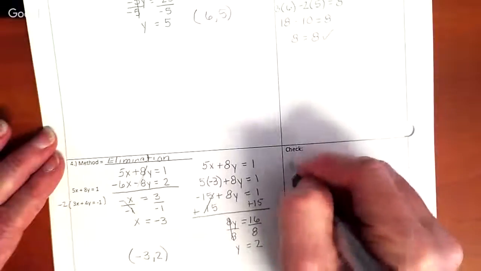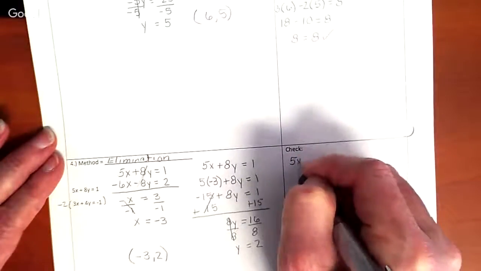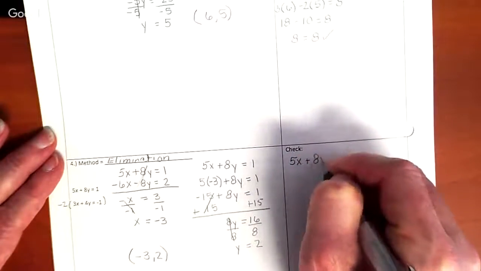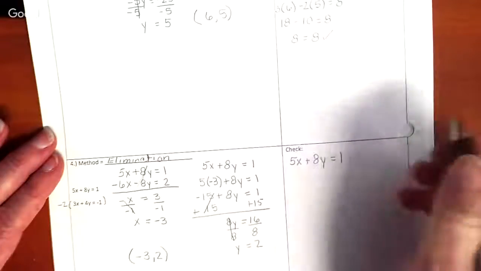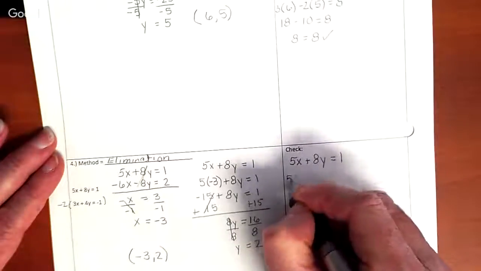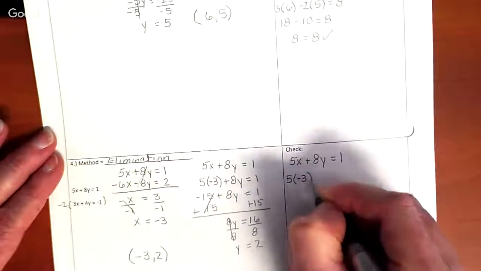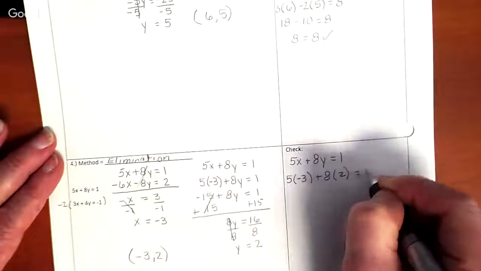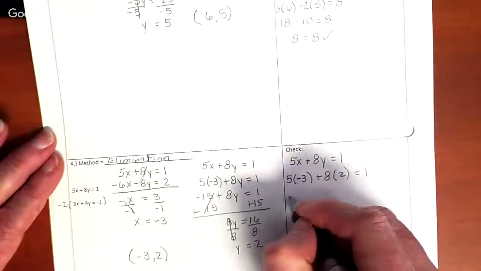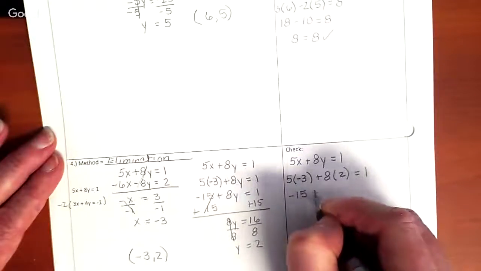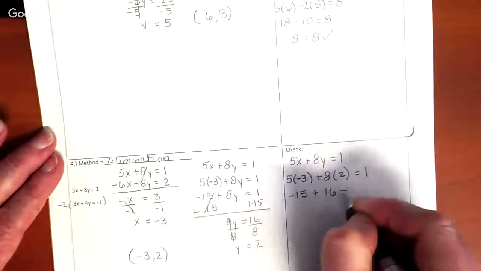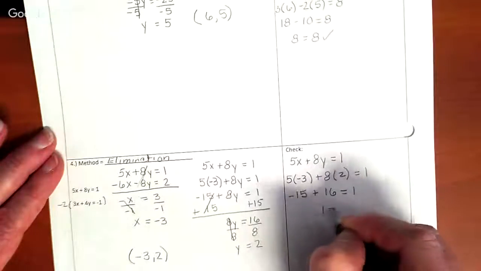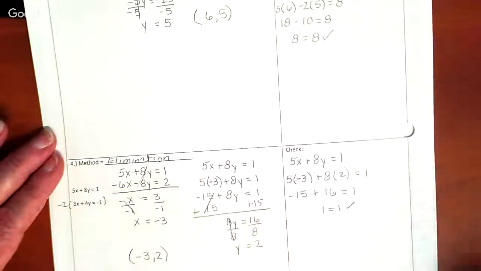So now to check, I have 5x plus 8y equals 1. So I have 5 times -3 plus 8 times 2 equals 1. I have -15 plus 16 equals 1, and 1 equals 1. That checks.